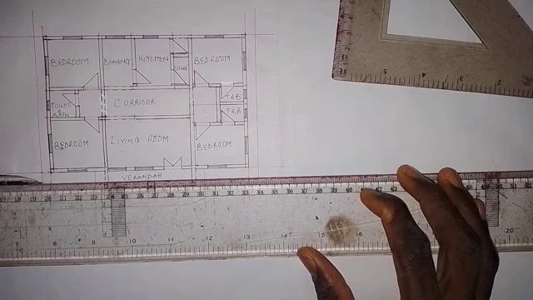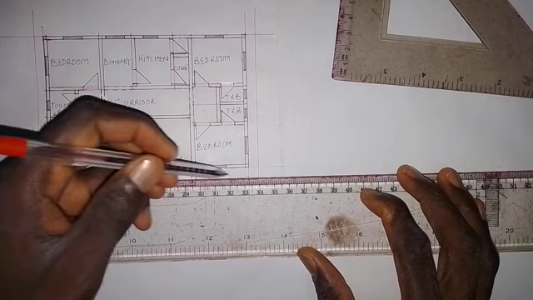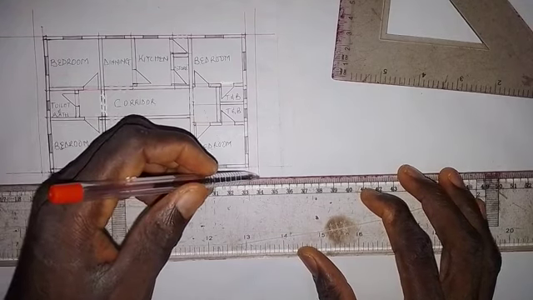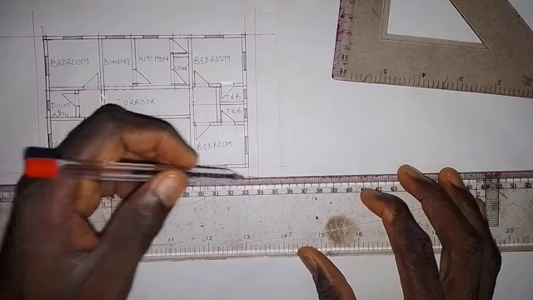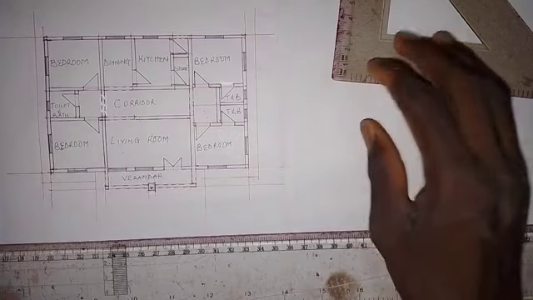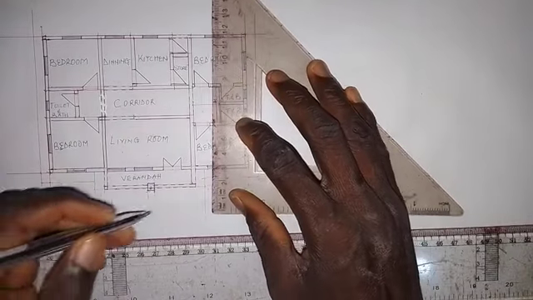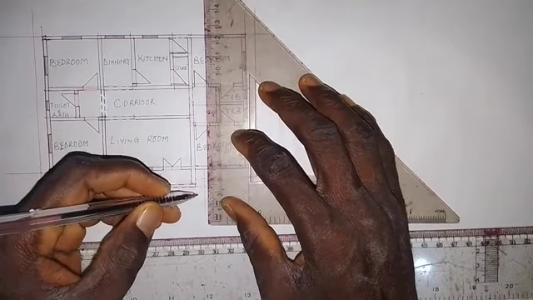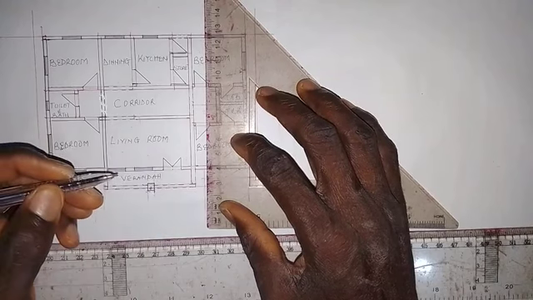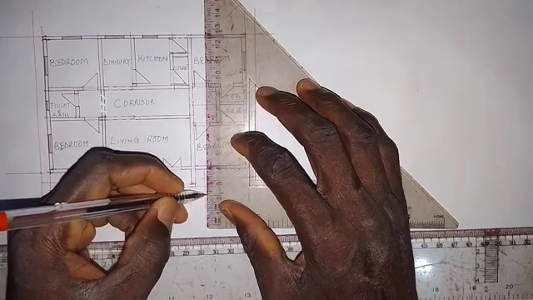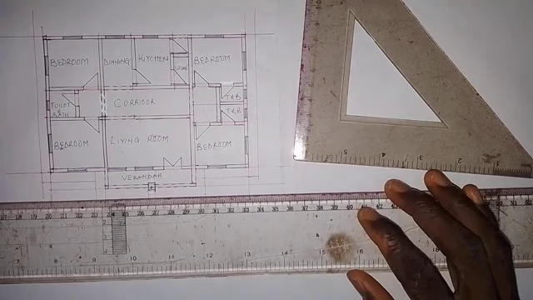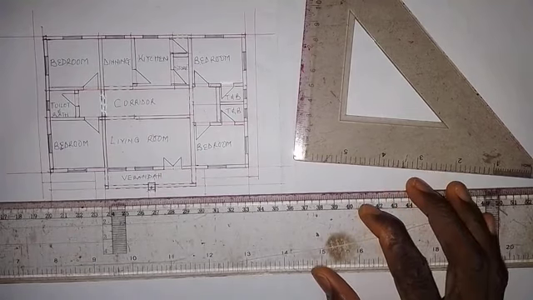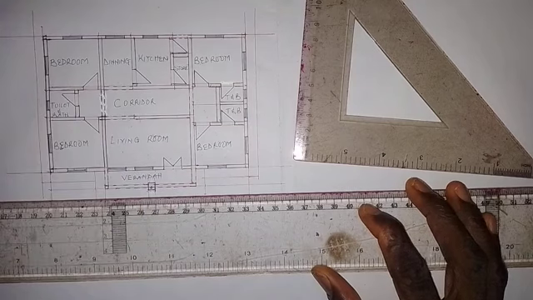So it goes like this, and then this also goes like this. Okay. All right. So here also I need to do the same thing by taking 6 millimeters down here. So this is 6 millimeters. So we draw this horizontal line from here to here.